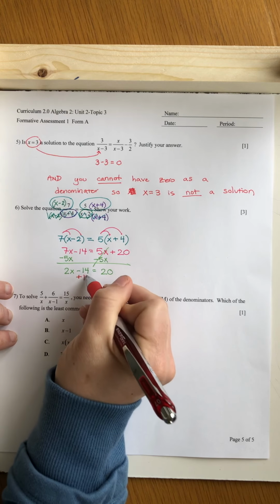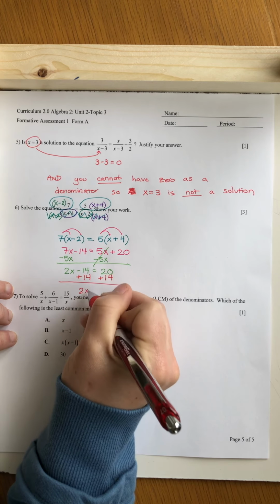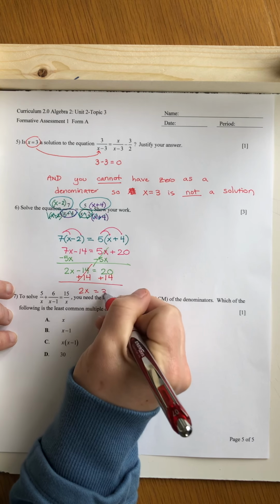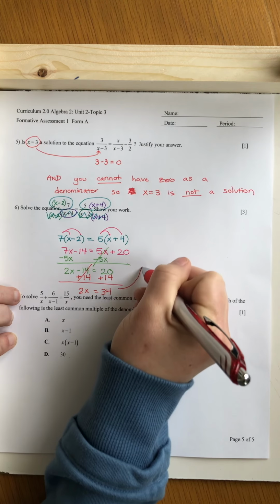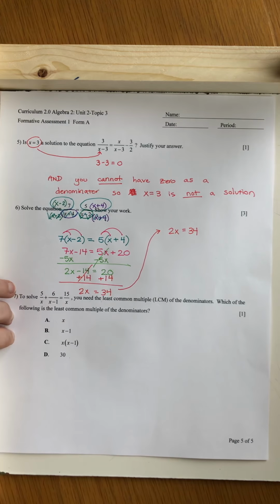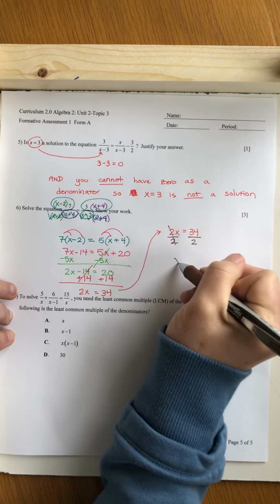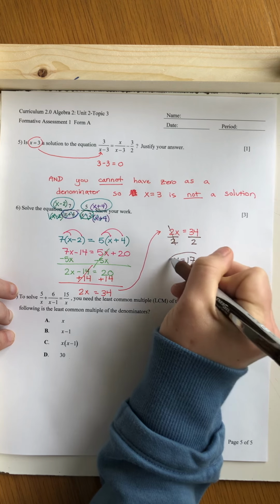Add 14 on both sides. You get 2x equals 34. Running out of room, so I brought it up to the top. Divide by 2. X equals 17.